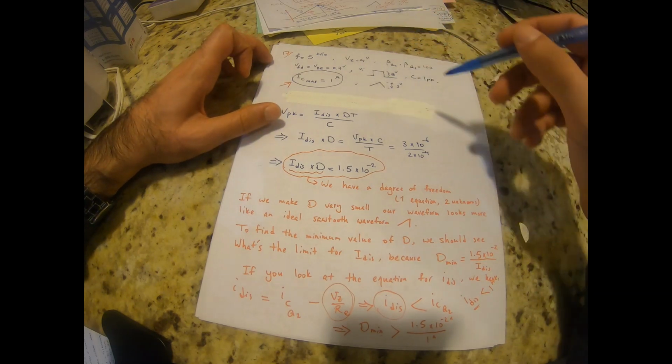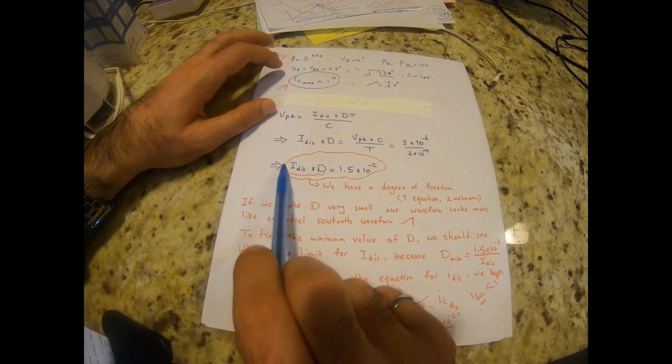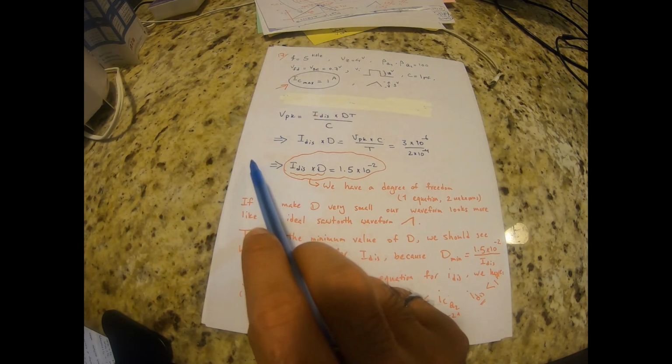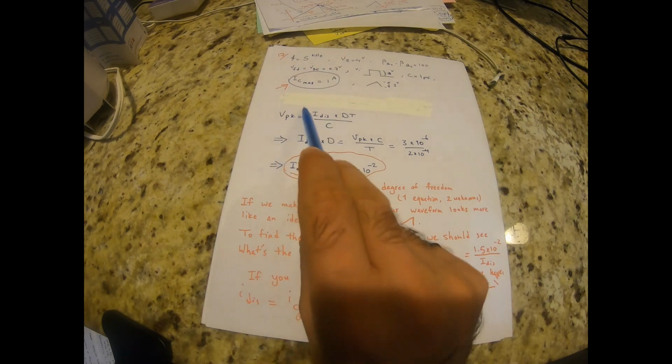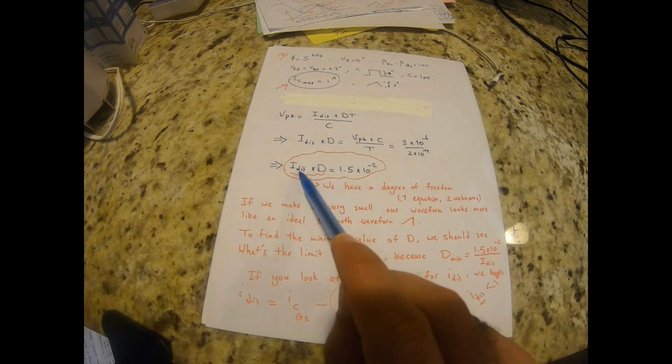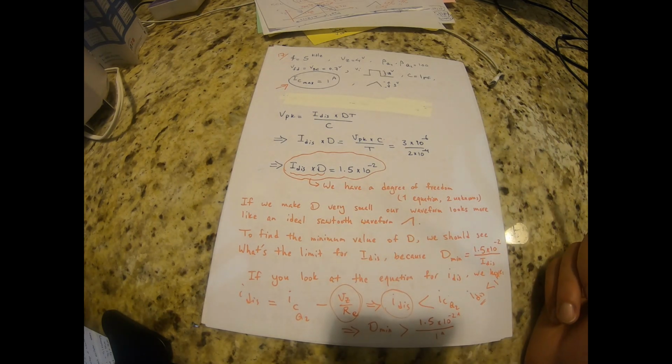In this case, if you want to find what the duty cycle is, what the current is, we make everything equal, and this is what we end up with. Again, we only have one equation and two unknowns, so we have a degree of freedom.